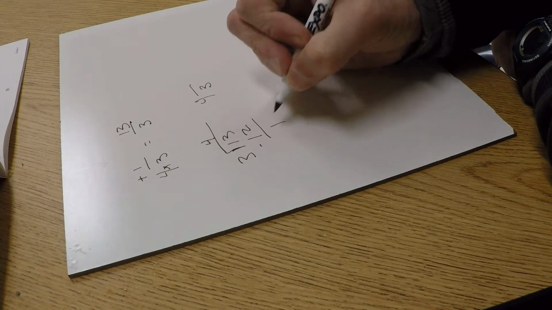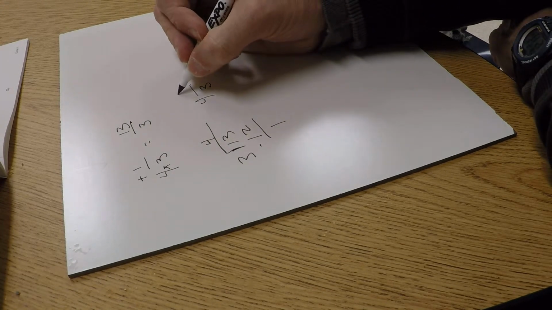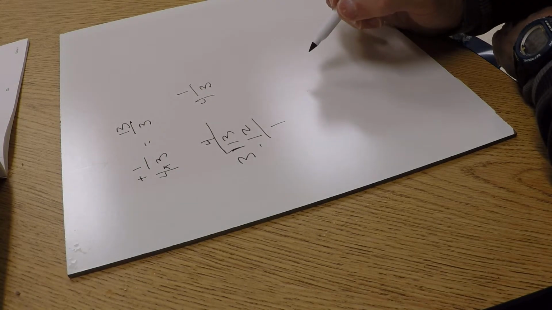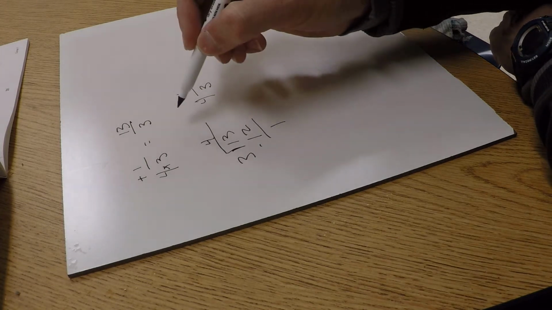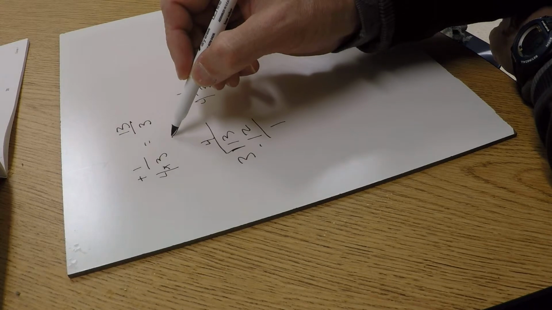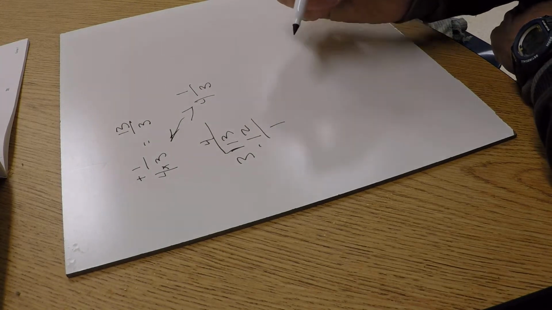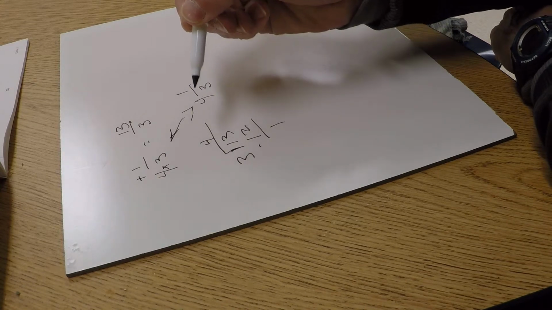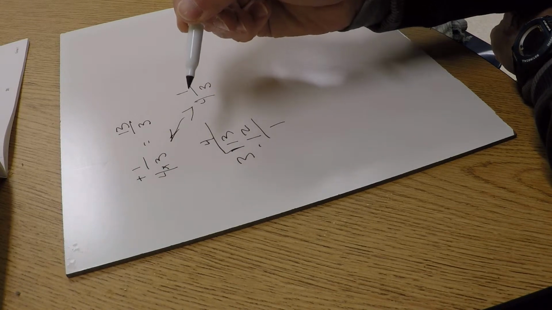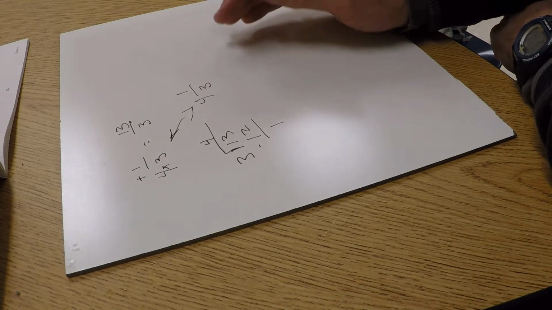Subtract those and you get 1. Whatever you get as a remainder goes up here as your numerator. So you can see quickly that these are basically the same. So that's just changing an improper fraction into a mixed number and vice versa.